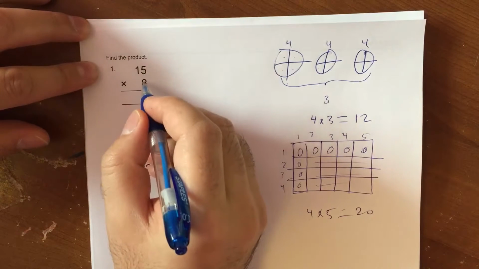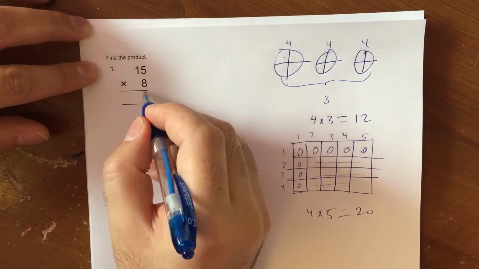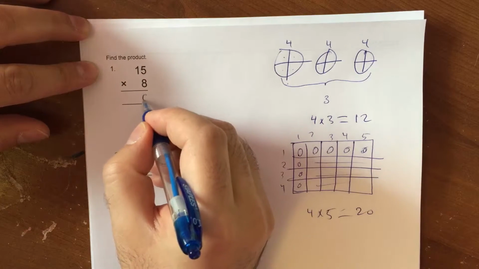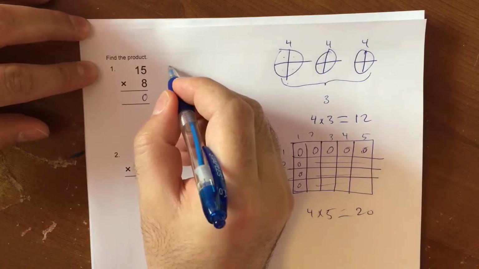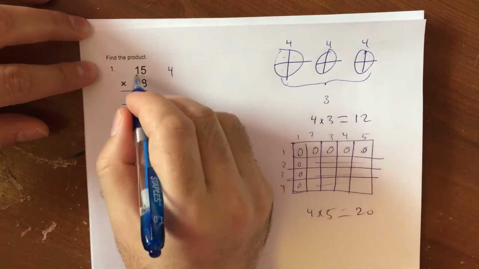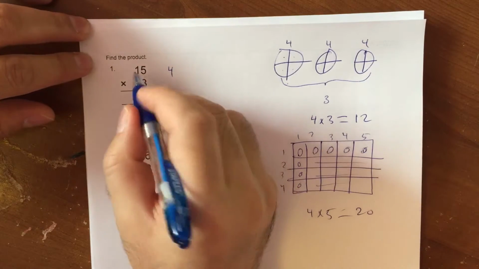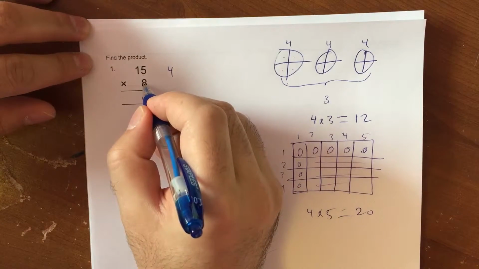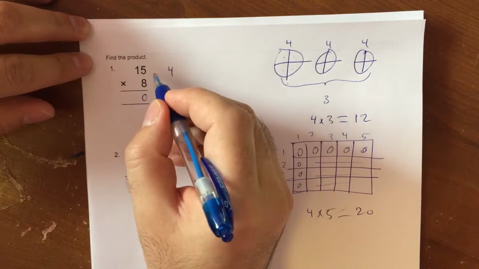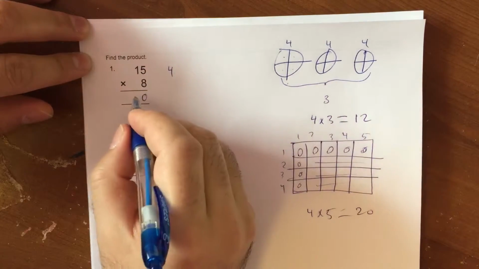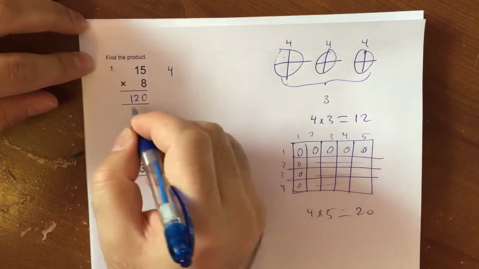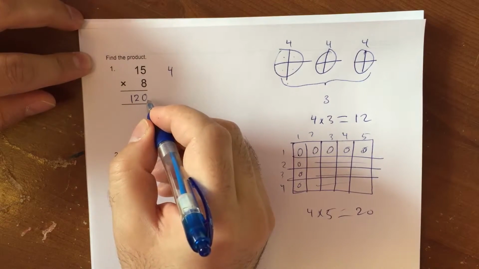But here, you multiply 5 times 8, which is 40. You write the 0 and carry over 4. You keep it because there is another number here. Now 8 times 1 is 8. 8 plus 4 is 12. So there are 120 items.